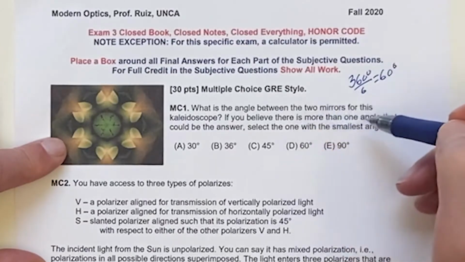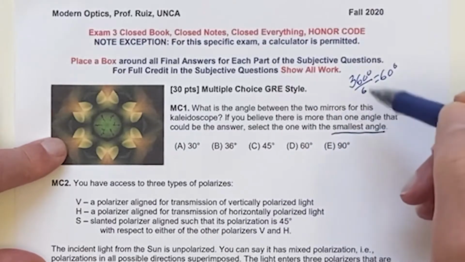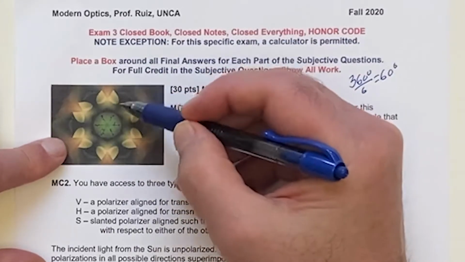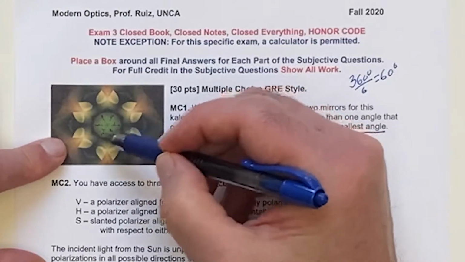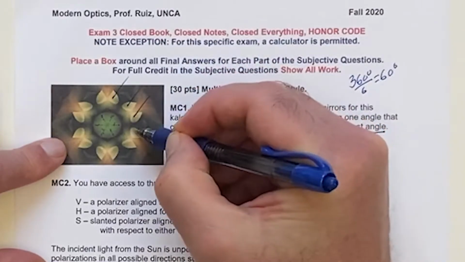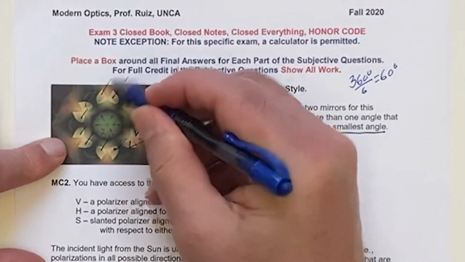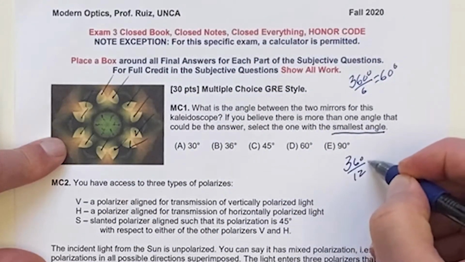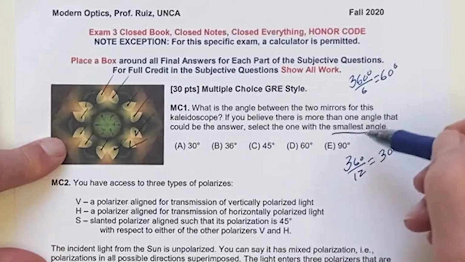However, there's a warning here to look for another solution because you want the smallest angle. And due to the symmetry, it's better to look at something a little bit off axis, so that you can count, like, these gumdrops would be better. 1, 2, 3, 4, 5, 6, 7, 8, 9, 10, 11, 12. And that would give you 360 over 12. That would give you 30 degrees. And the problem says you go with the smallest one.